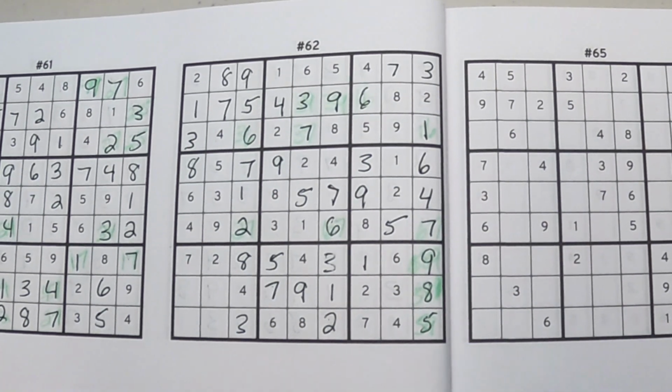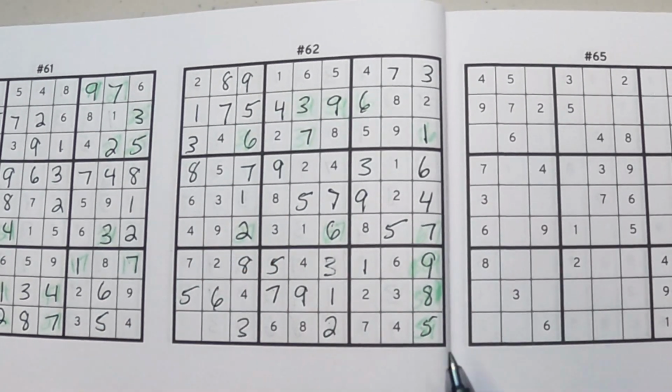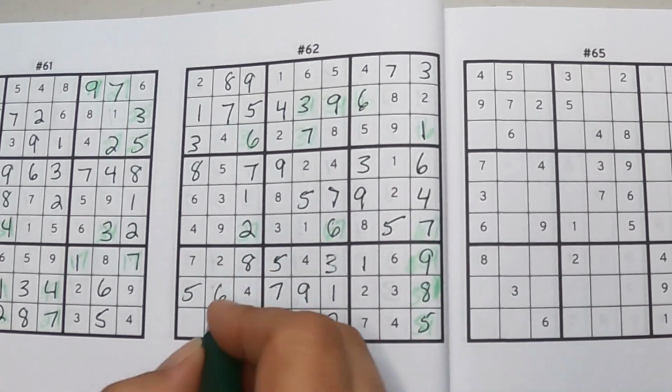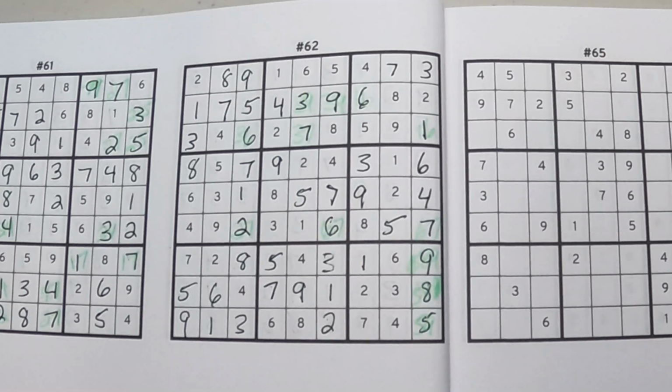For this row now, we're missing 5 and 6. We've got a 6 here, so 5, 6. And for this box, we're missing 1 and 9. We've got a 9 here, so 1 and 9. And there we have it for today's puzzle.